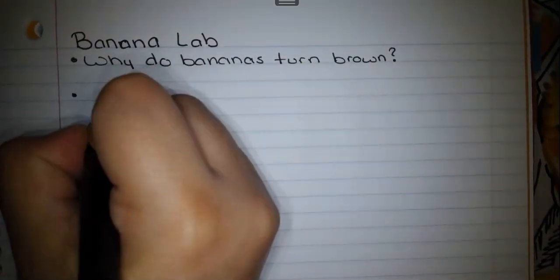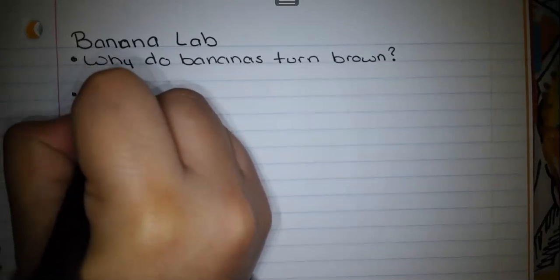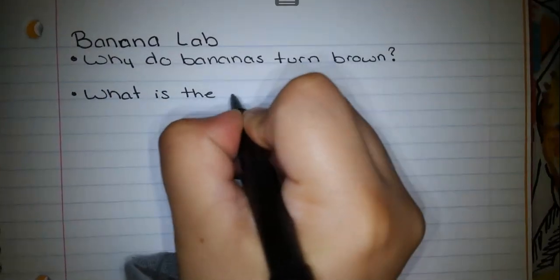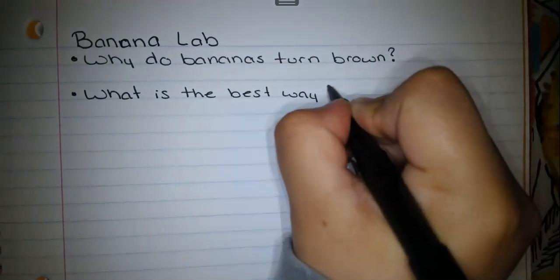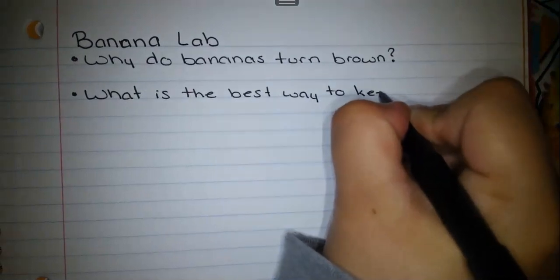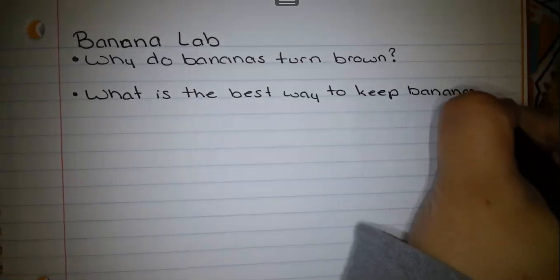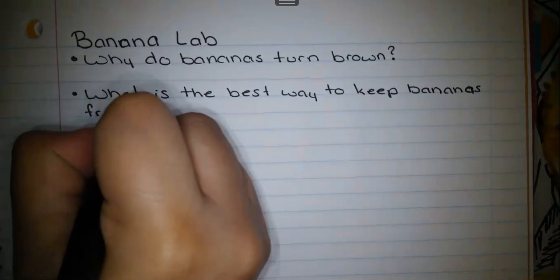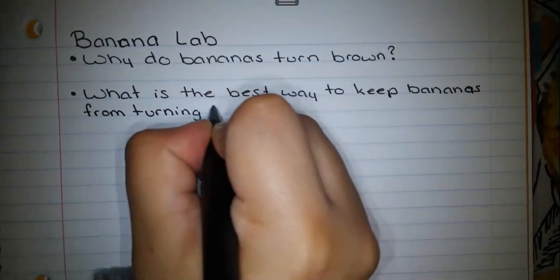The second question I really liked was, what is the best way to keep bananas from turning brown?